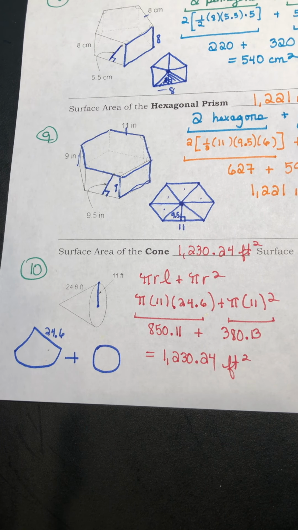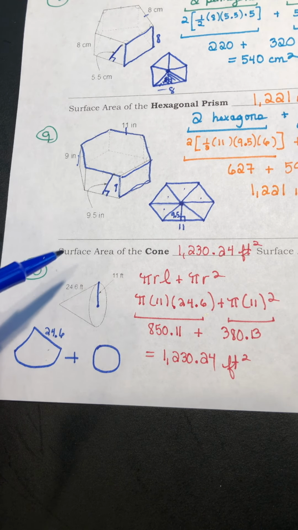Welcome to problem number 10. In this video, we're going to find the surface area of a cone. And remember, the surface area is the area of the surfaces.